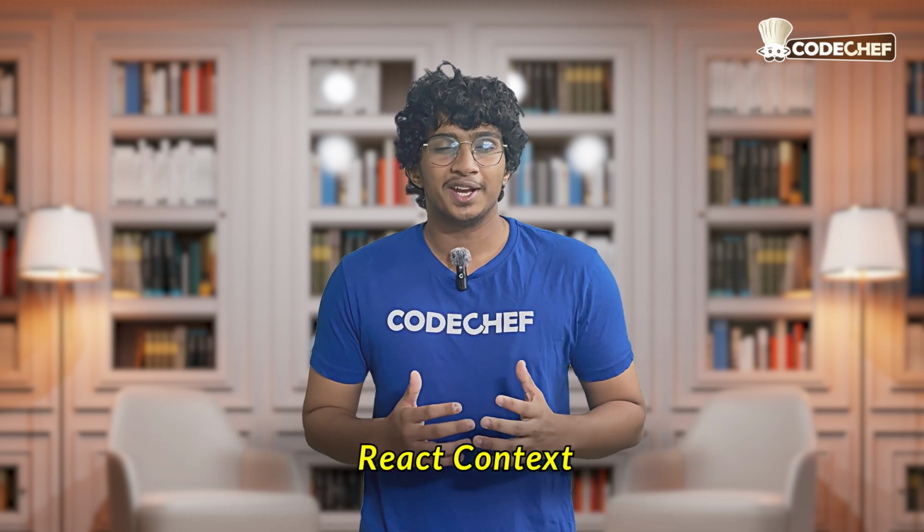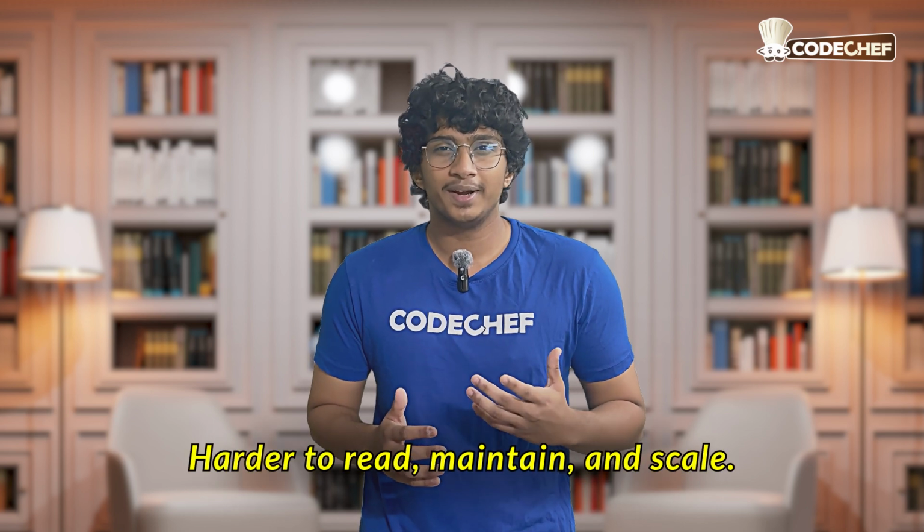In today's lesson, we'll be discussing React Context, an important feature which helps you manage shared data in React in a more efficient way. As your application grows, a common problem is prop drilling, when data has to pass through multiple layers of components when most of the components won't even use it. This makes our code harder to read, maintain and scale. React Context solves this by allowing components to have direct access to shared data without passing props through every layer.